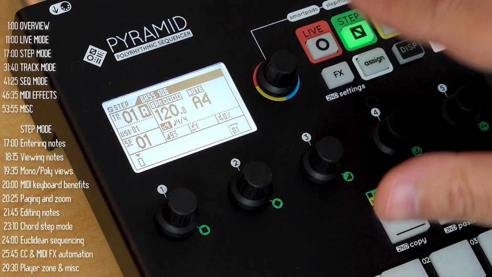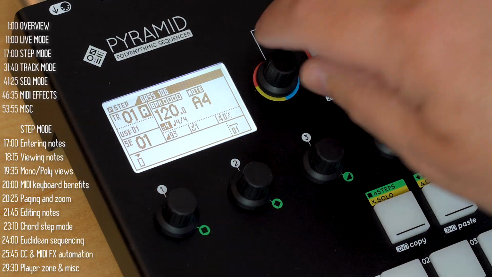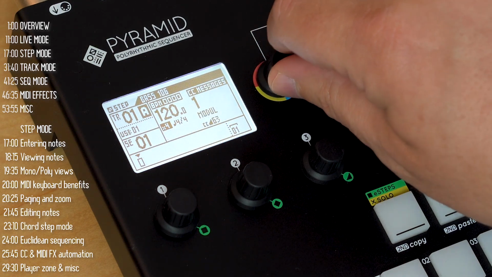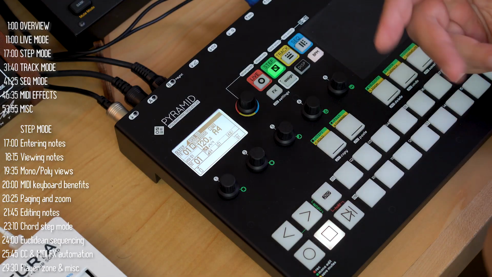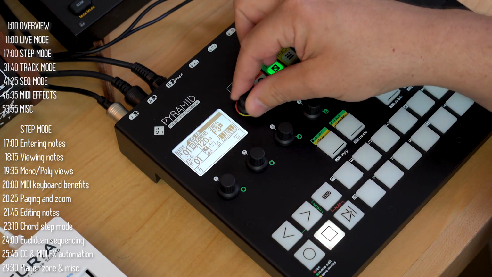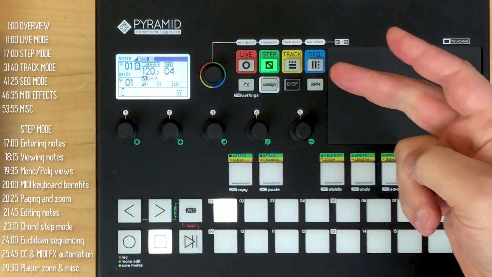Now, just like there are a few live modes, there are also a few step modes, which you access by holding step and turning the data knob. Let's start with the simplest one, which is note mode. The way this works is you decide the note you want to enter onto a particular step, and then you hit the step. There are 2 ways to set the velocity of a note.